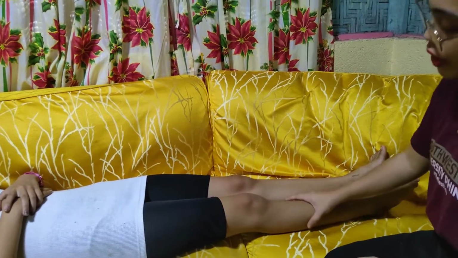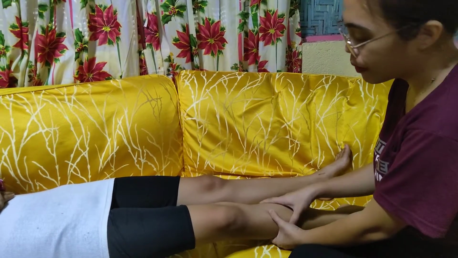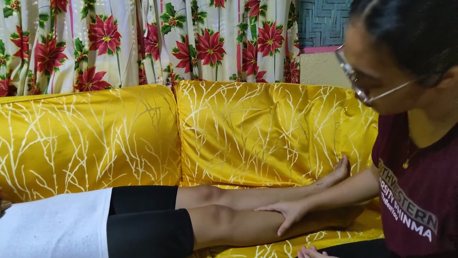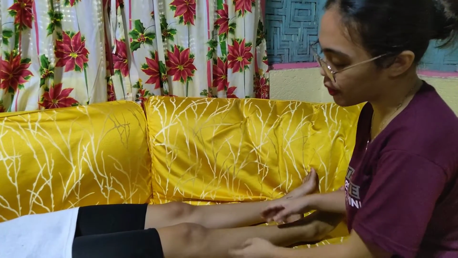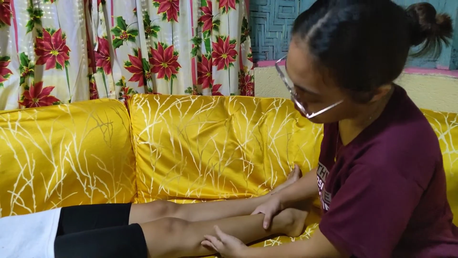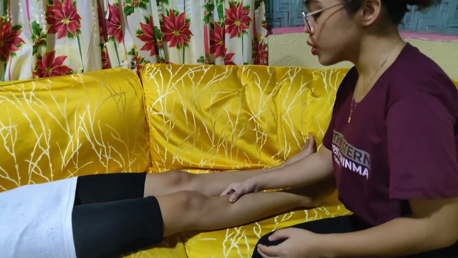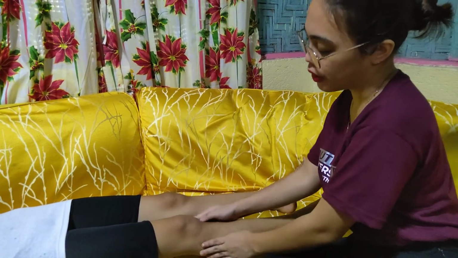Next, inspect and palpate for the knees. Okay, inspect for any discoloration, any swelling or edema. And also inspect for any rashes or lesions. And if rashes or lesions are present, make sure to record or document the shape, the size, and the characteristic of that lesion or rashes. And so, no rashes or discoloration occurred. Also, inspect for any heat. So now palpate the area.